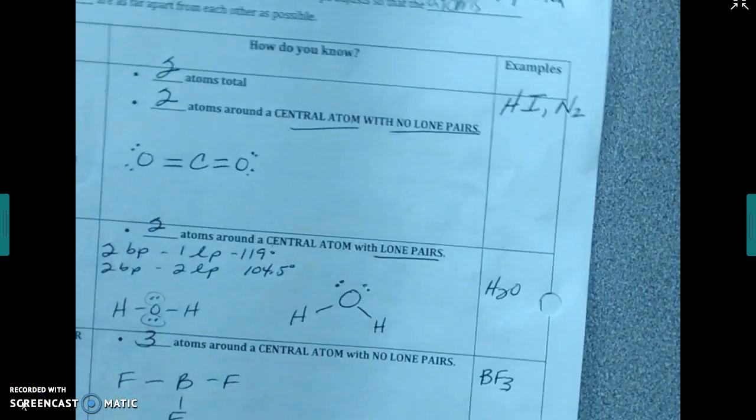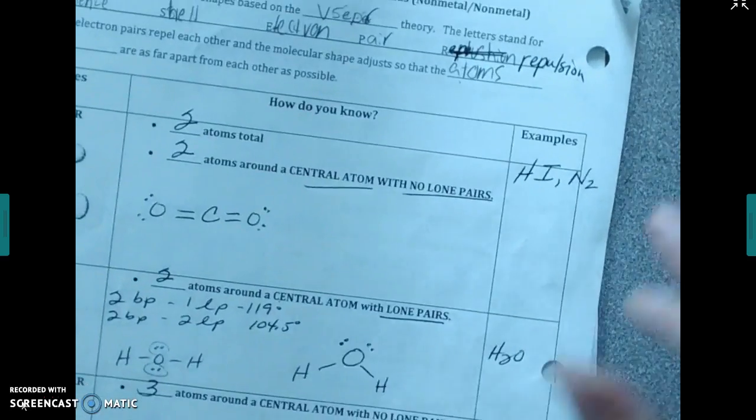So let's go back and look at the examples that we did and see if you can identify the structures.